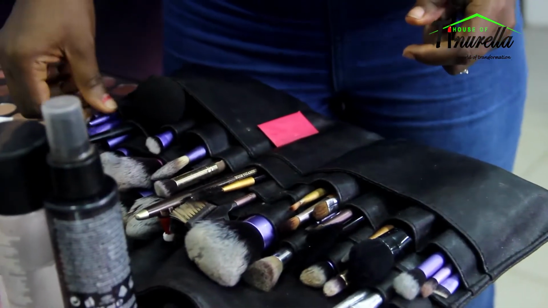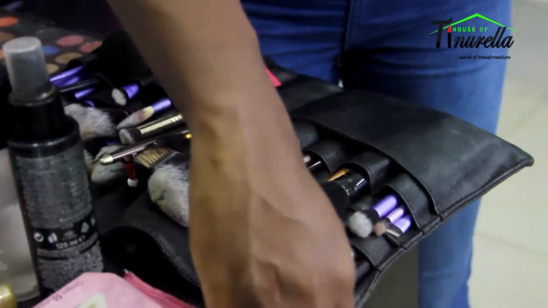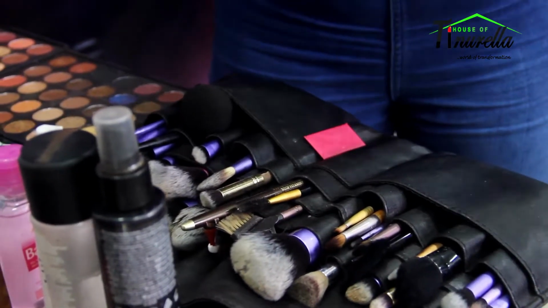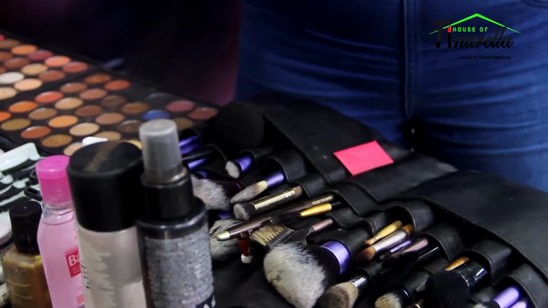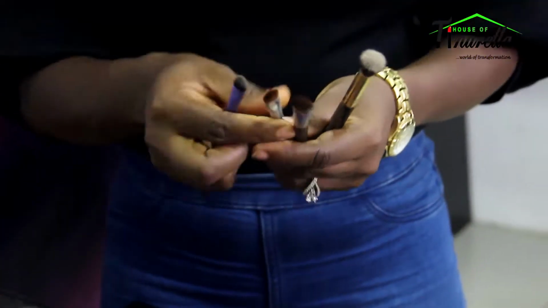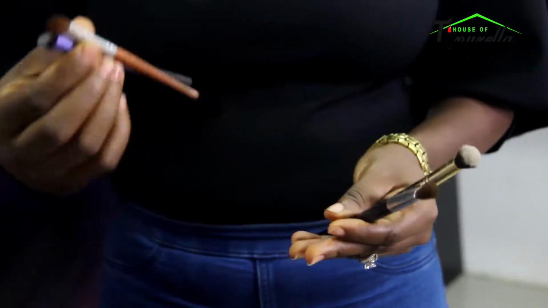Then we have our eyeshadow brushes. For eyeshadow brushes, we have the brush that is meant for application. This is used for eyeshadow application. It's small, it's a bit fluffy, and it's flat. So when you see brushes like this, you'll be able to tell what is meant for. Is meant for eyeshadow application.